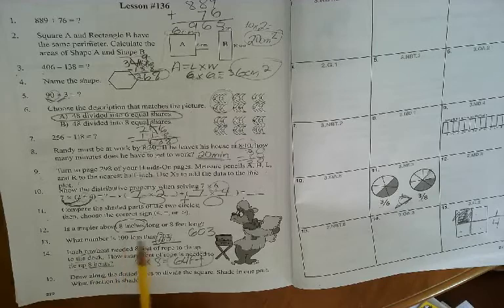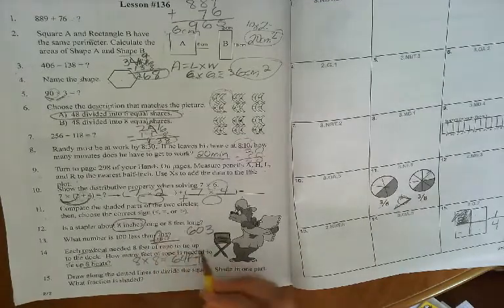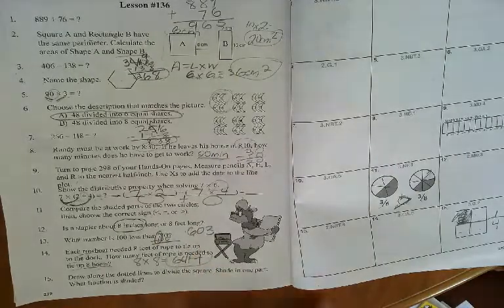13. What number is 100 less than 703? I'm just taking away from my hundreds. It would be 603 if I take 100 away from it.